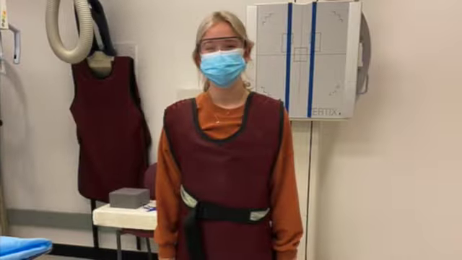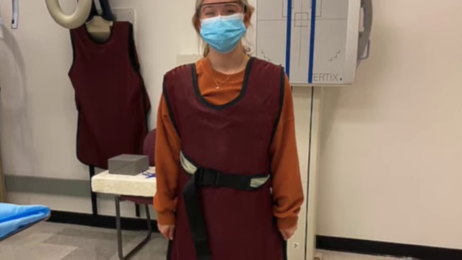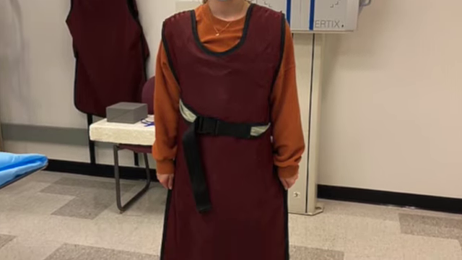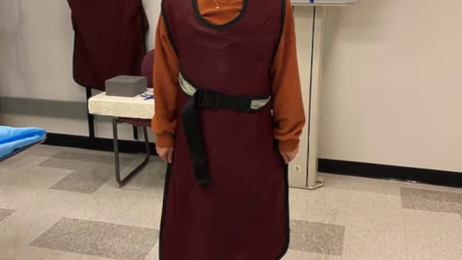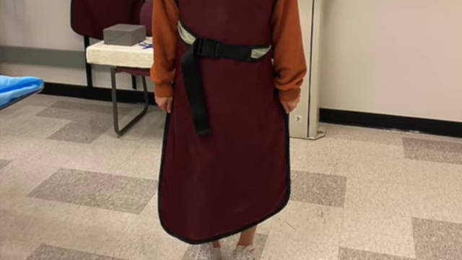This is me demonstrating the use of a lead apron. Lead aprons should always be available when you're using fluoroscopy in the OR. You should always wear this lead apron to protect yourself from extra radiation dose because, after all, you're going to be in this career for a while and you should take the necessary precautions to protect yourself.